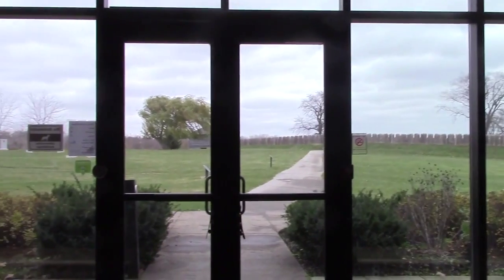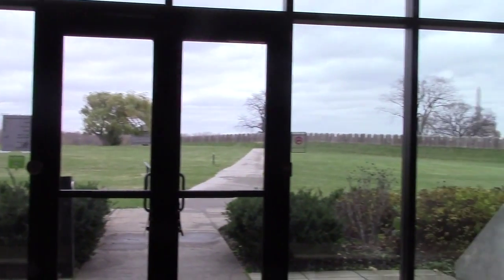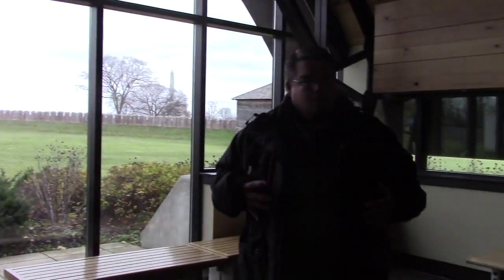And all that takes place right out here, between the visitor center and the fort. We also then talk about the uniforms, what we're wearing, the weapons, the hats, and everything like that. And that's really the introduction. That all takes place right here.